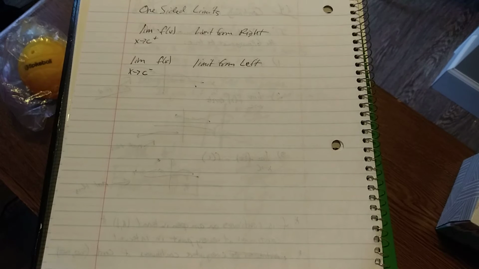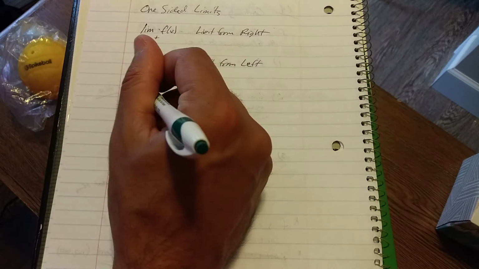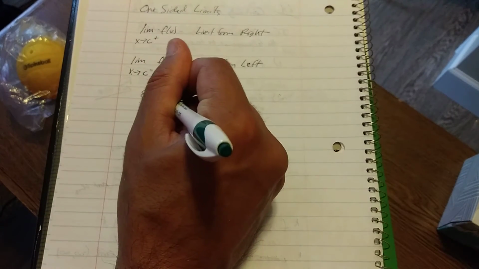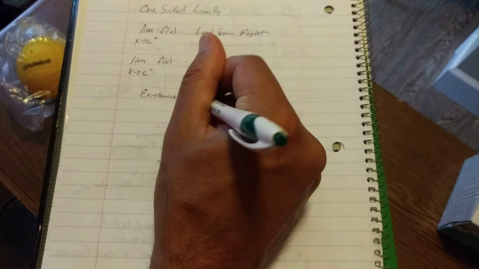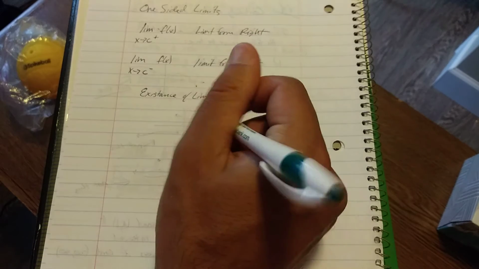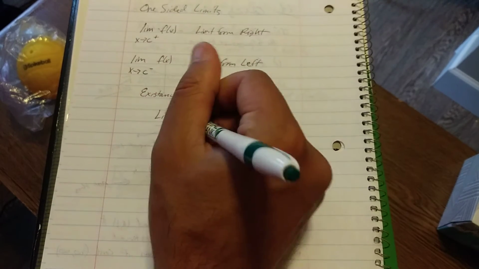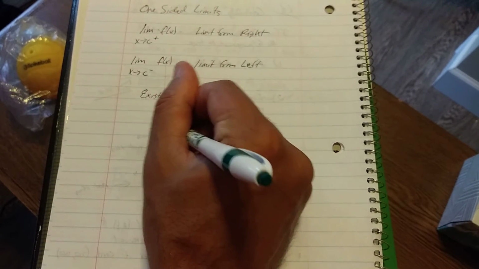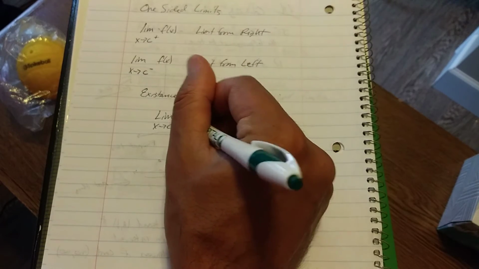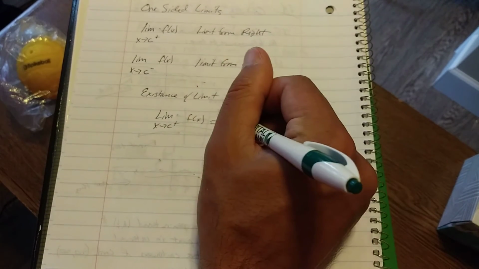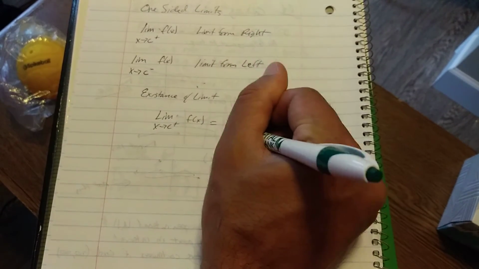Alright, so in order for the limit to exist, which we've already kind of talked about, existence of a limit, the limit as x approaches c from the right must equal the limit as x approaches c from the left.